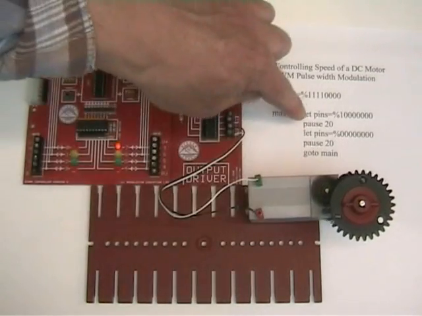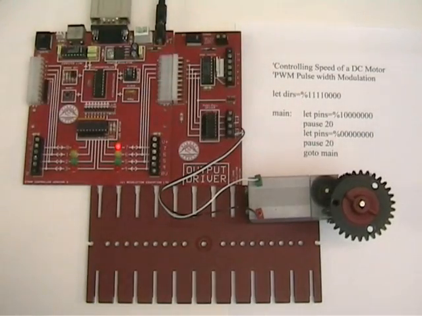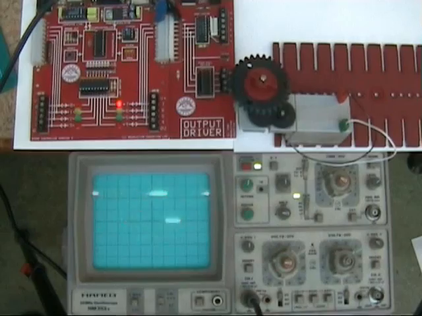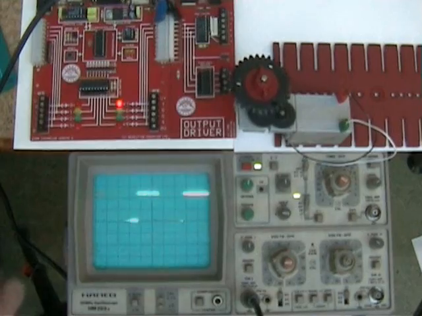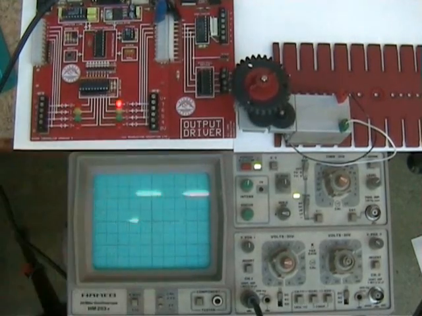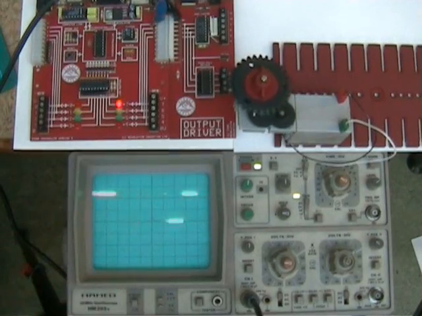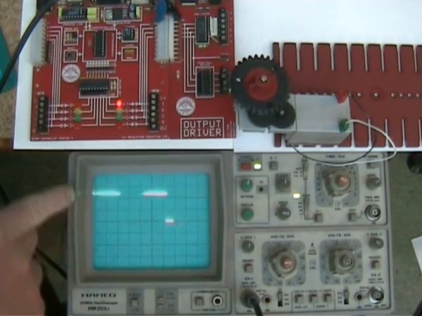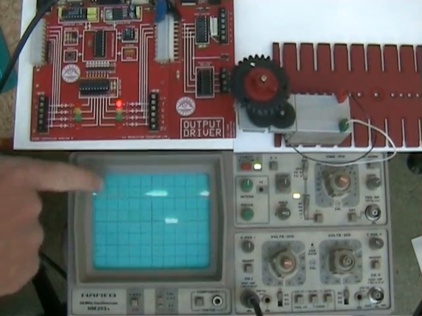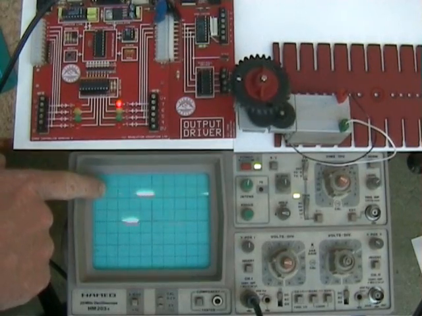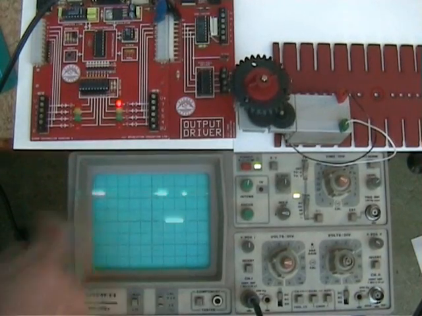This is the motor using this delay. I'll just download the other program. With the oscilloscope up to the output, we can see these lines at the top show when pin 7 is on, and the one at the bottom shows when it's off. In pulse width modulation, when it's on it's called the mark, and when it's off it's the space.